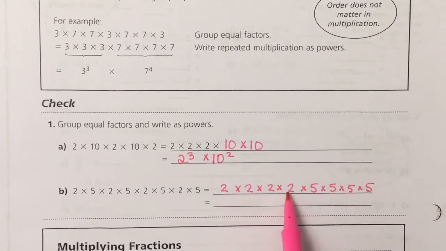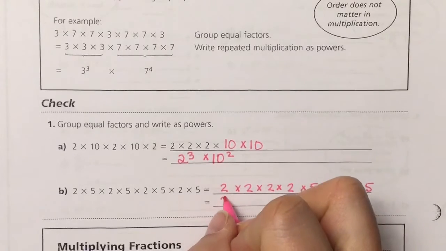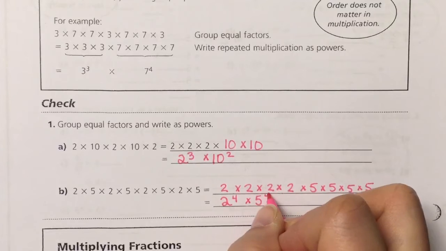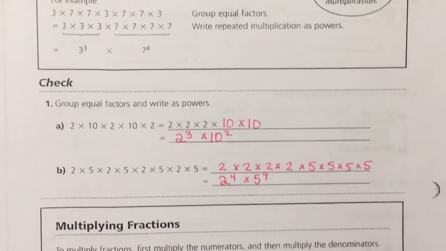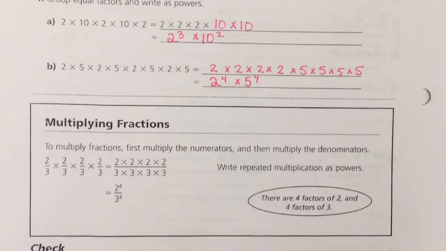Okay, so I put all my 2s first. I have 4 2s and then 4 5s. So that gets me 2 to the 4 times 5 to the 4. Okay, right on. I'm sure you totally understand that. No problem whatsoever. Okay, the next one is when we are multiplying fractions.